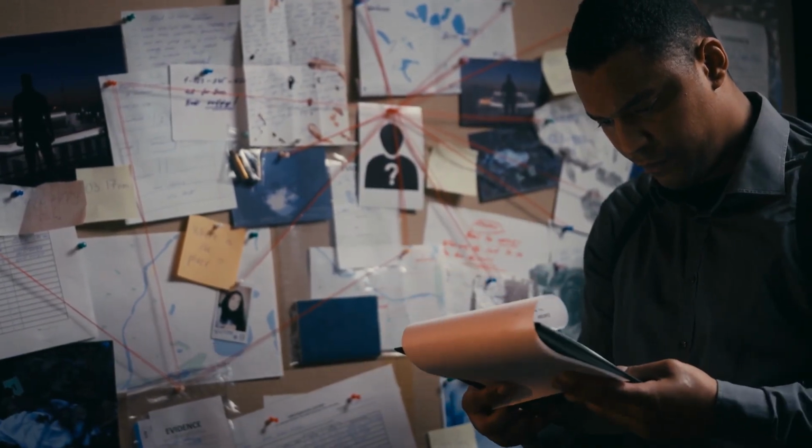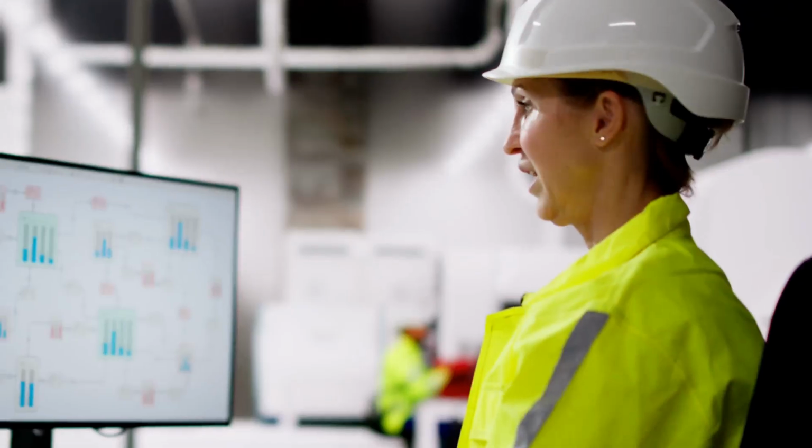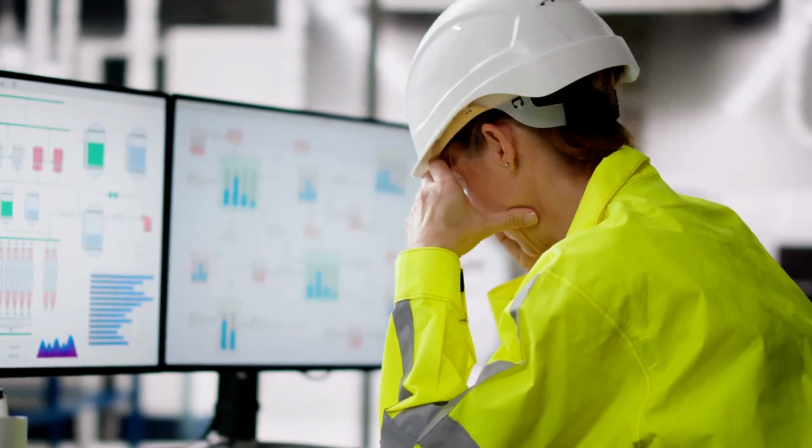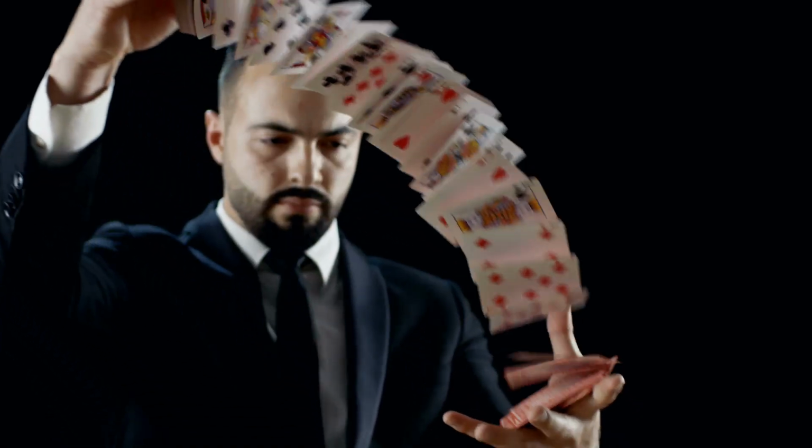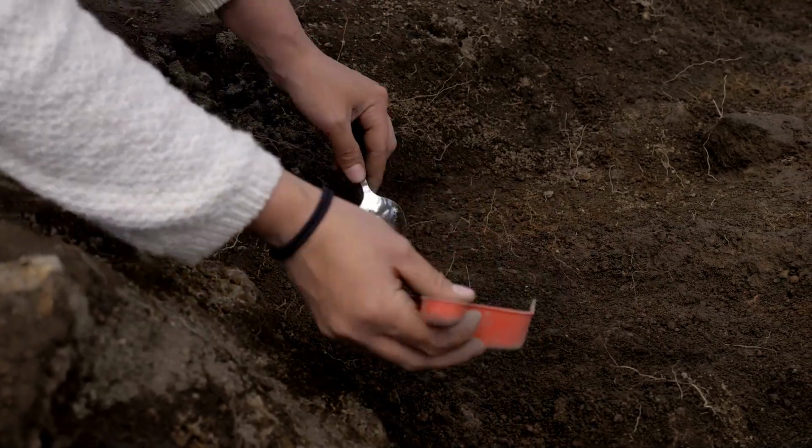Section 5. Digging deeper. It's not always obvious. The tricky thing about root cause analysis is that the most obvious answer isn't always the right one. It's like a magician's trick. What you see on the surface might be a distraction. That's why it's important to dig deeper.